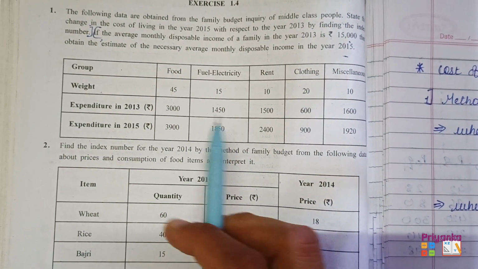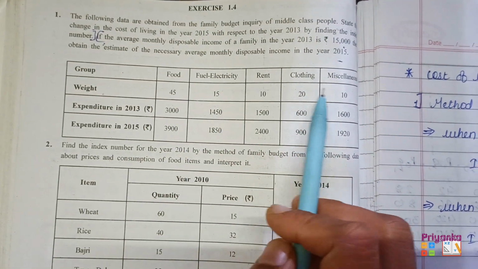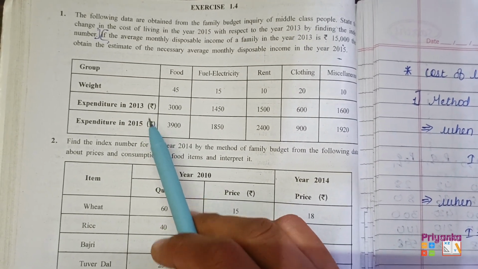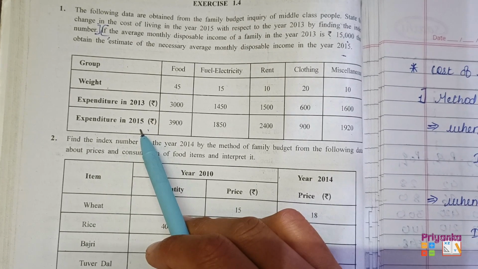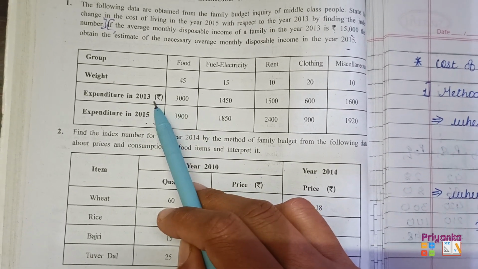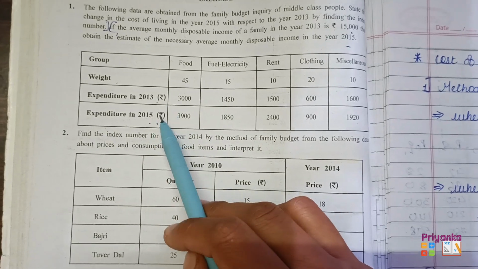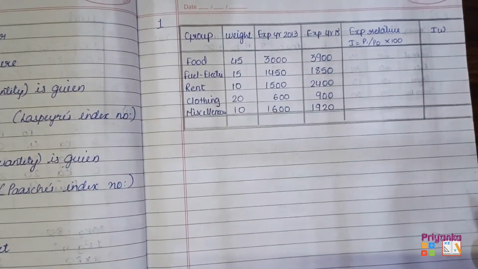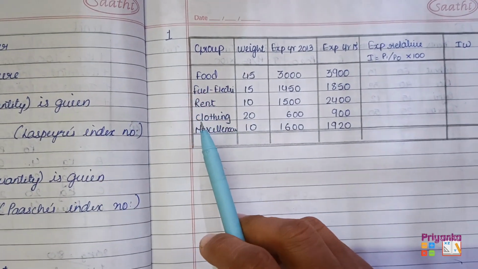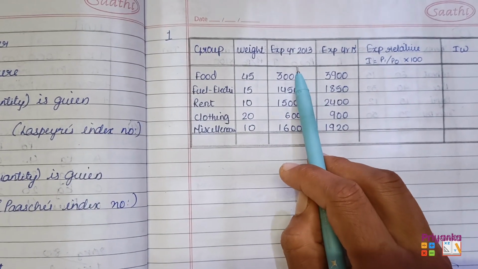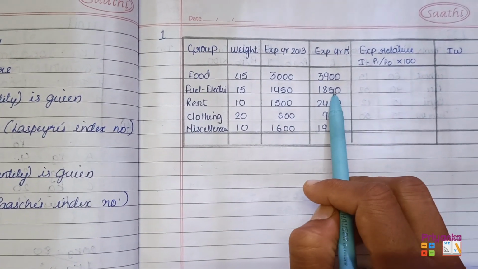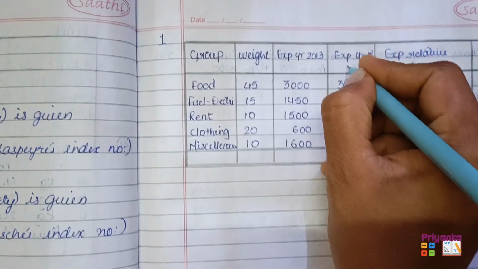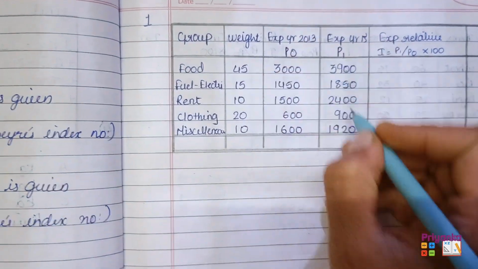Here the information is given, where the group is given and a different weight on each group. Next is the expenditure based on 2013 and 2015. Obviously 2015 will be the current year and 2013 will be the base year. So on this we'll use the family budget formula. Here you can see I just wrote the information which is given in the question: group, weight, expenses for the years 2013 and 2015. Out of this, this is our P1, current year, and this is P0, that is base year.